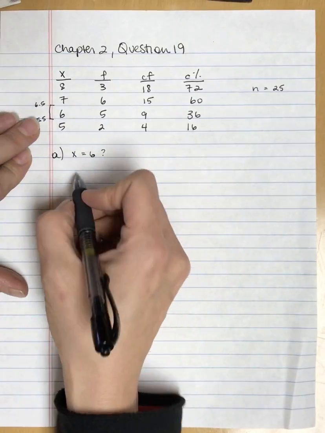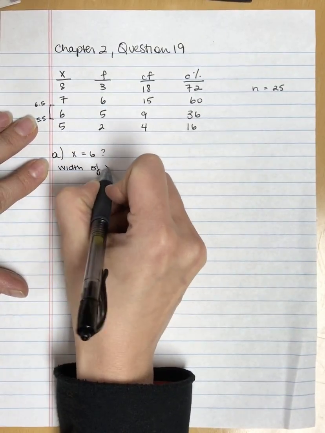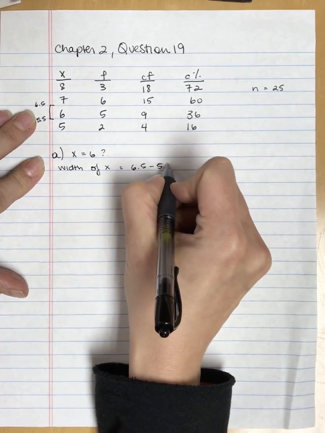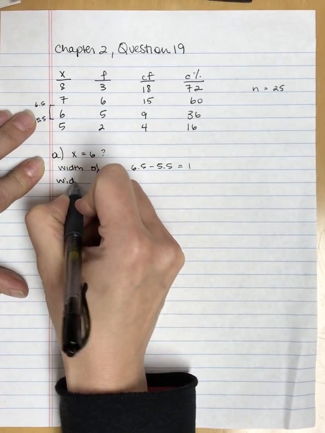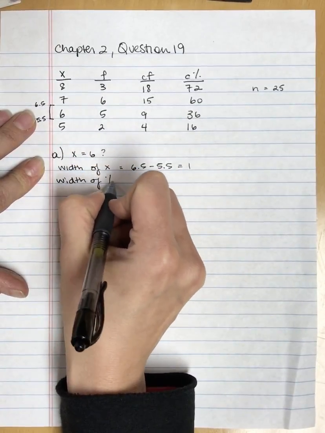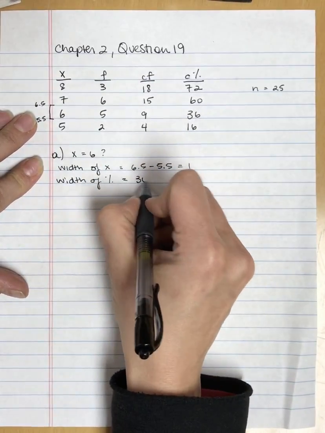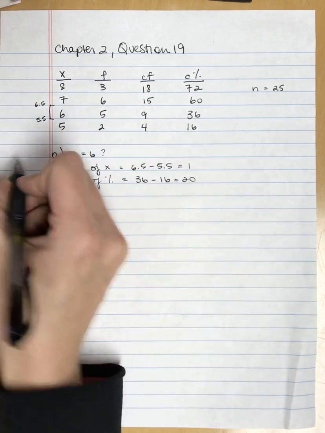So for the width of x, we do 6.5 minus 5.5, and we get a width of 1. The width of the percentile is 36 minus 16, which is 20. That's step 1.